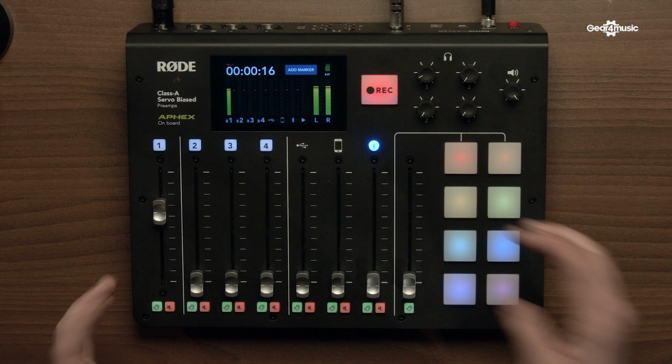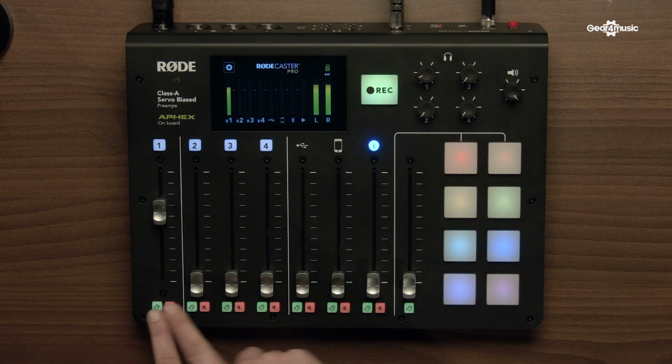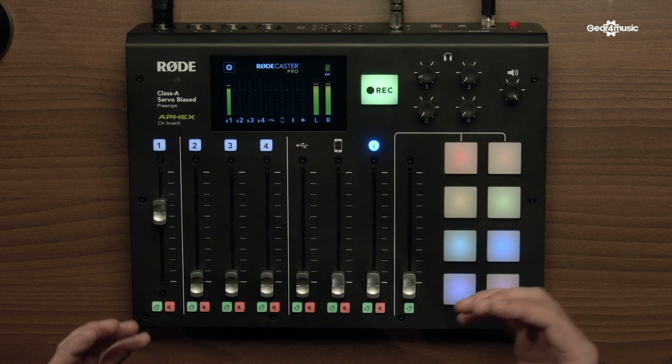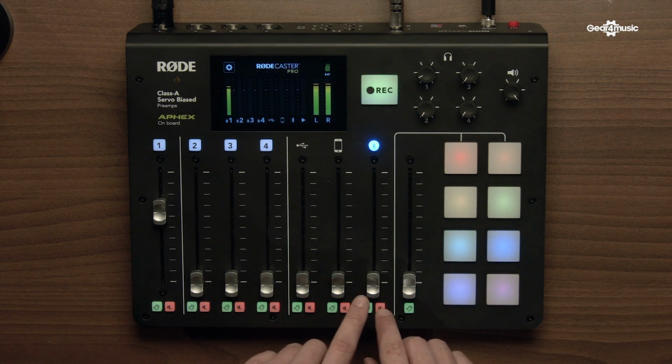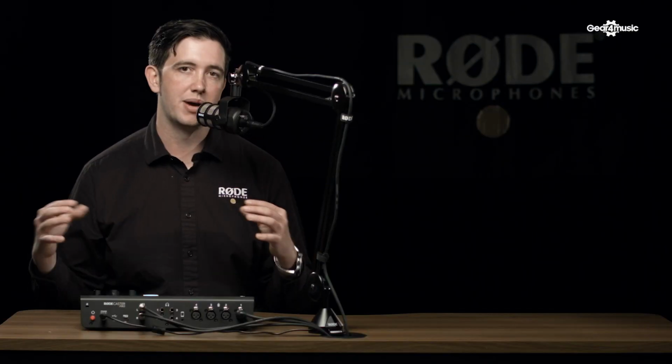Now, there's one other feature that I want to talk about with the RØDECaster Pro, and that is this set of buttons down here at the bottom, which enables you to control the audio of the podcast. Now, of course, the obvious one here is the mute buttons, where I can mute any channel by pressing the red button, and that will take that out of the main sound mix.